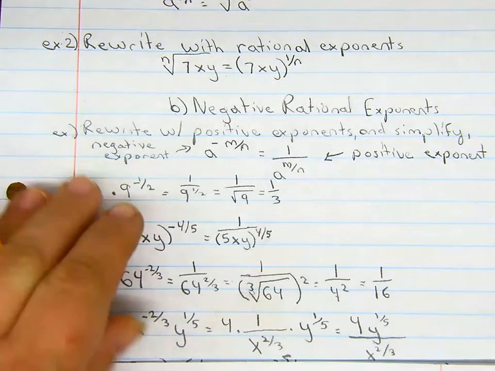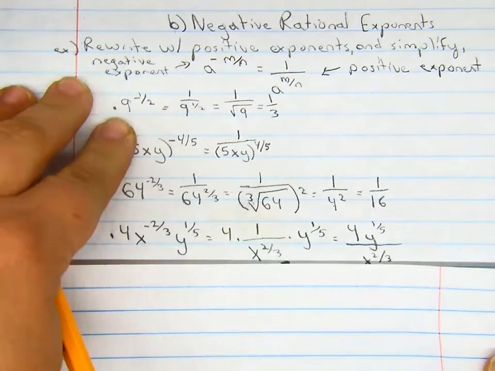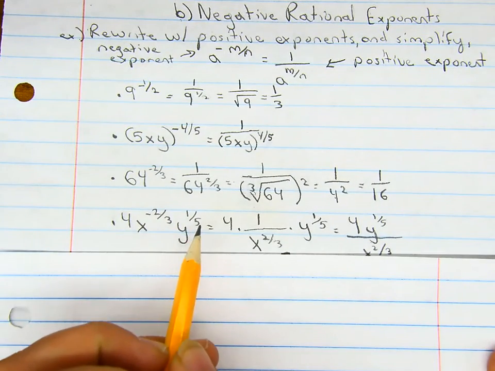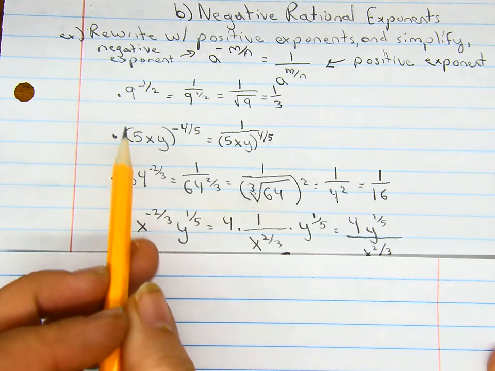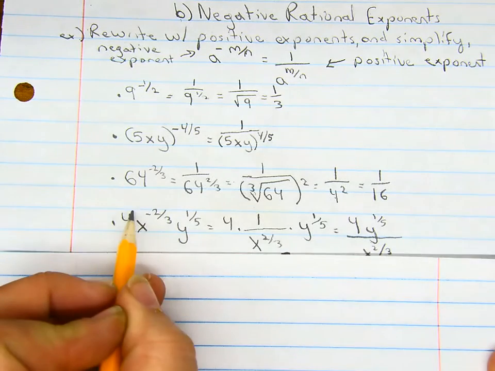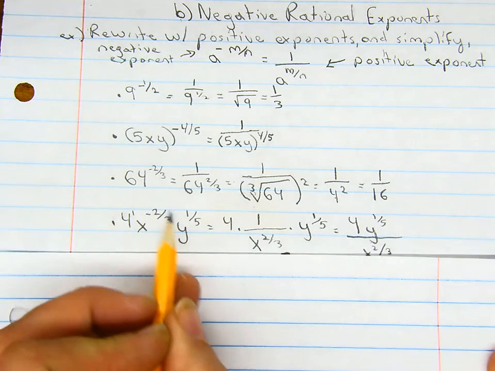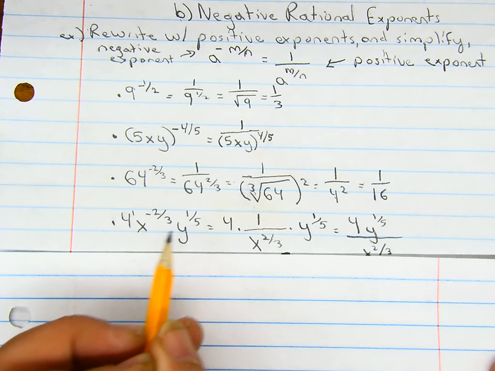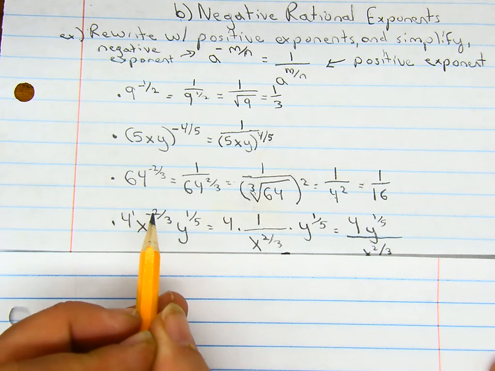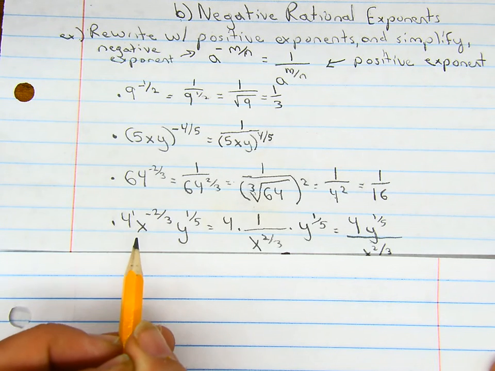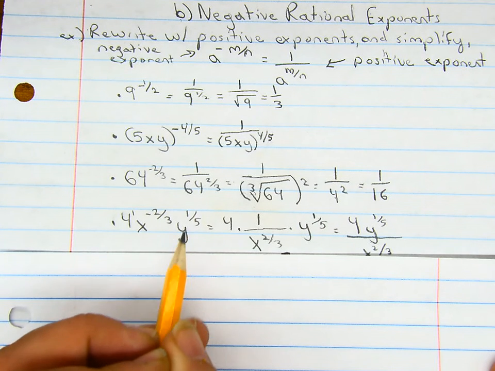So in this example, we want to look at the fact that each component has a different type of exponent going on. Up here you used parentheses and they were all connected. Down here, the 4 is raised to a 1. It is not connected to this negative 2/3. It is not connected to this 1/5. And this y is not a negative exponent, it's a positive. So when you see ones like this, you have to recognize that the exponent only applies to what is next to it.